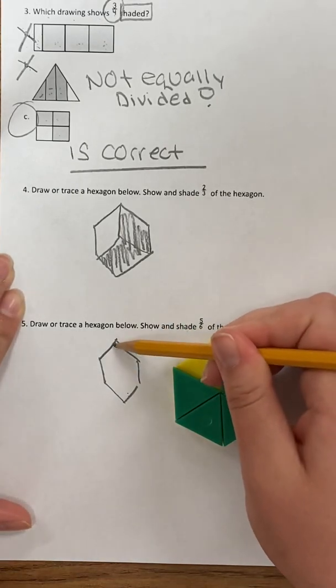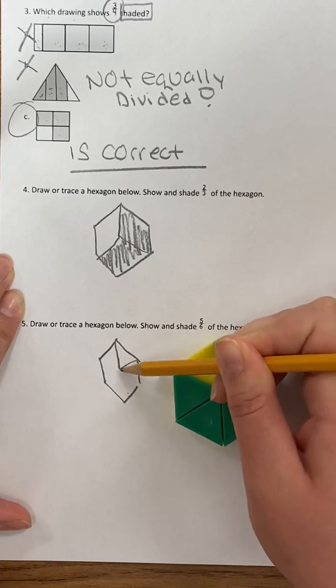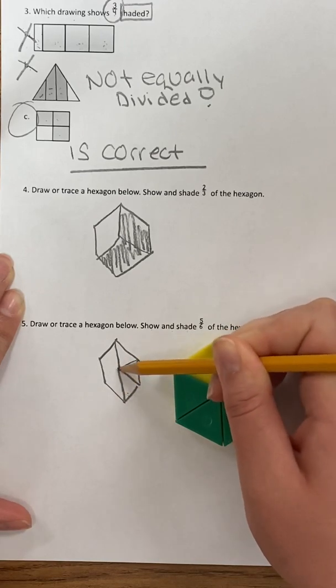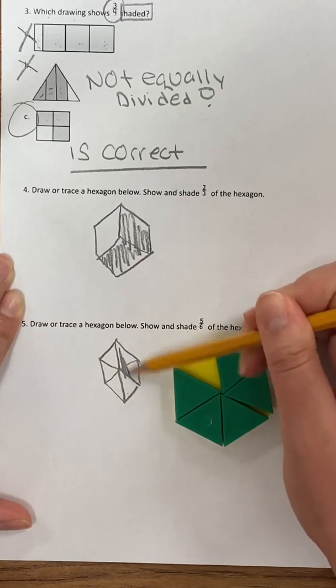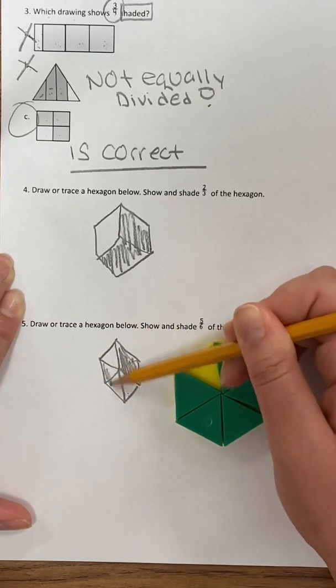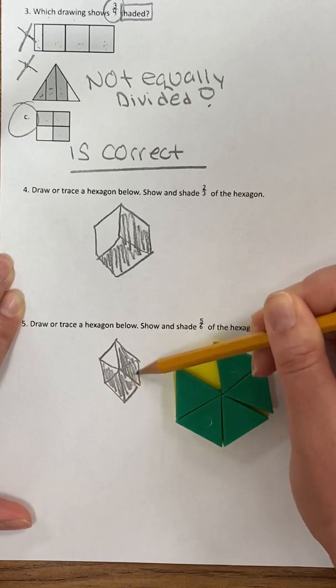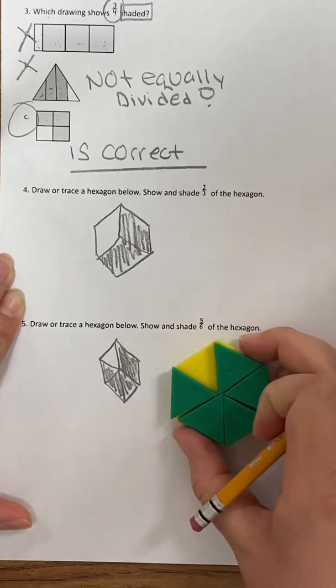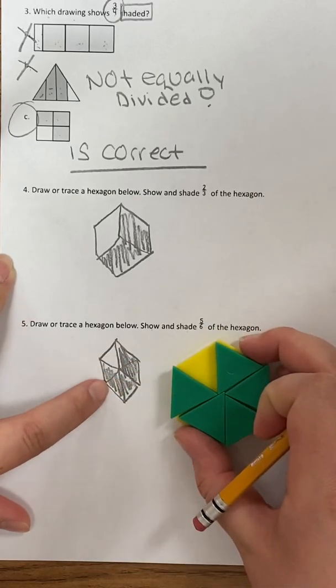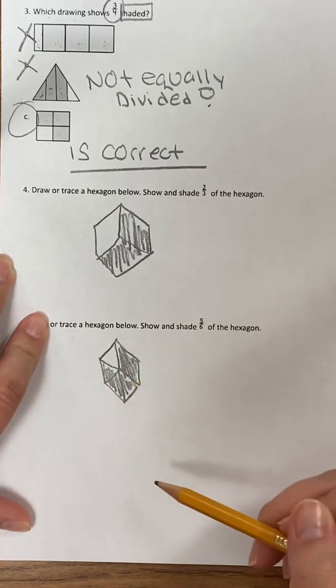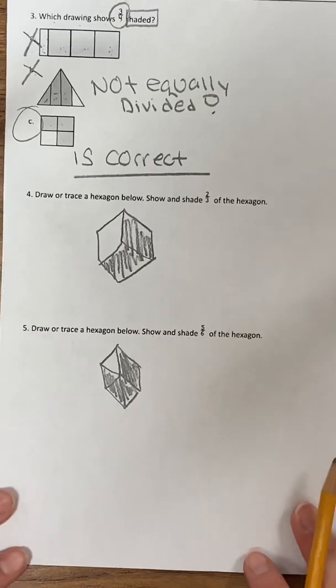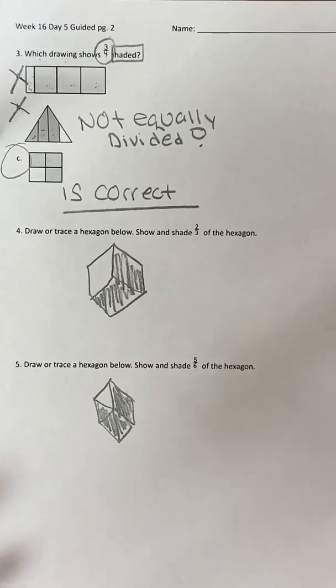Okay, so making sure I'm drawing this right. So we got 1. Okay, there we go. So just matching the colors here. Okay, 5/6 of the hexagon is shaded. 1/6 is not shaded. All right, boys and girls.